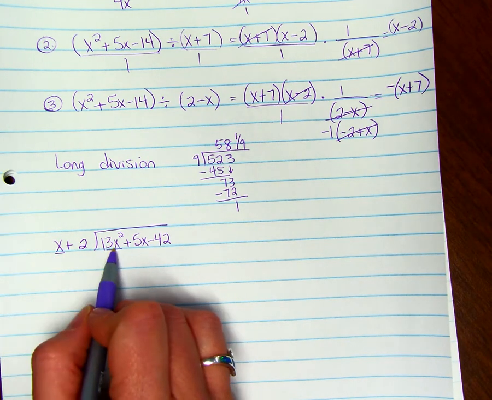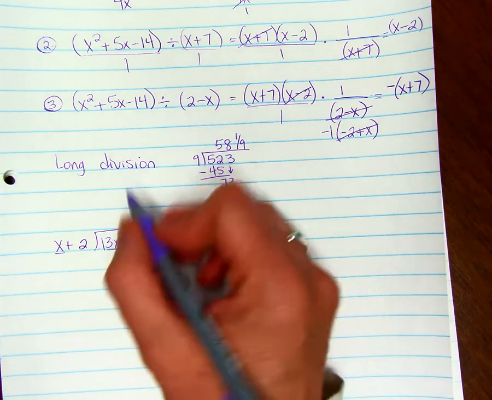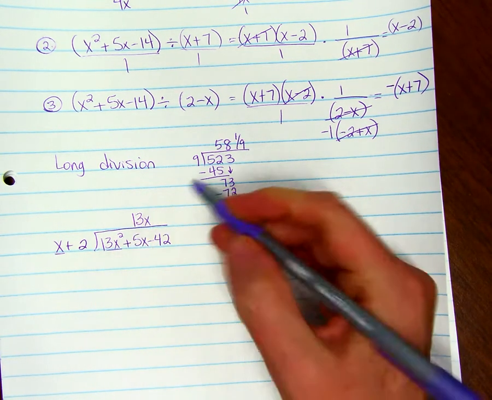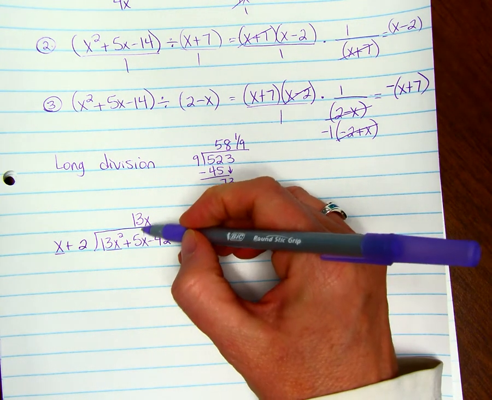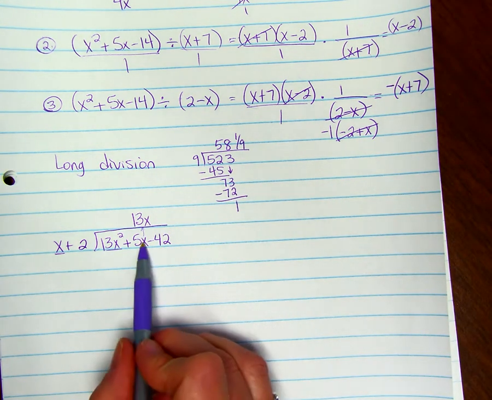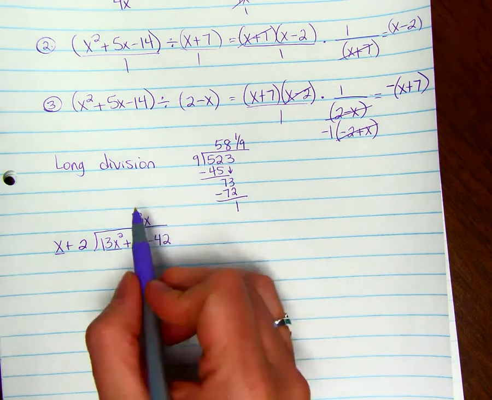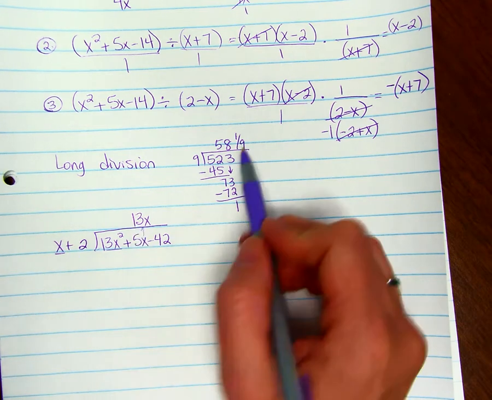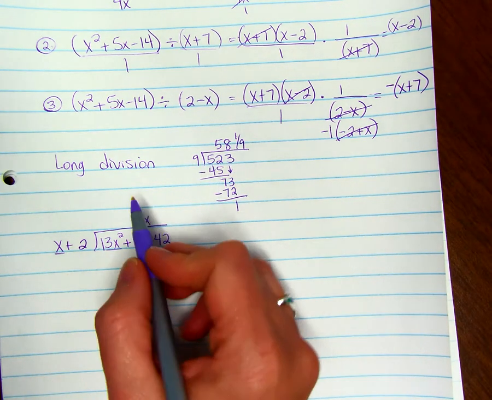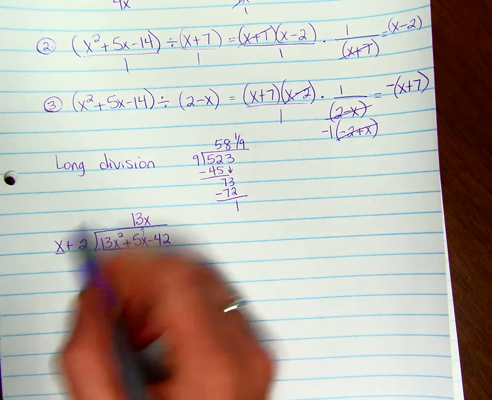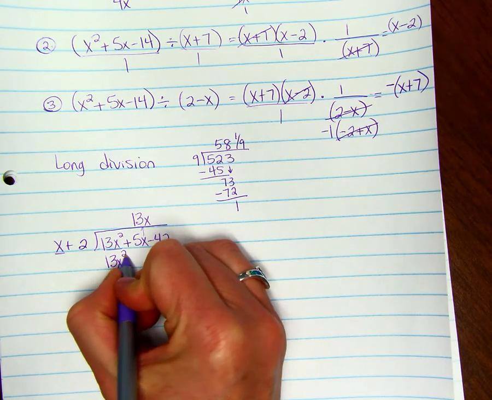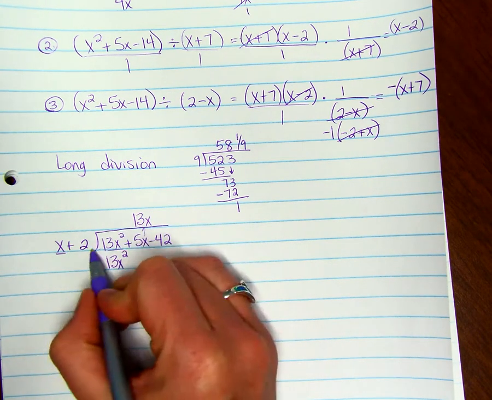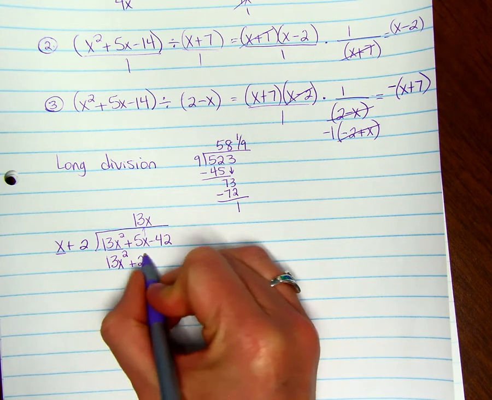Or what is 13x squared divided by x? And that's 13x. And I line it up right here by the x variable or term. Now I have to multiply. That was the next step we did. You multiply and then you subtract. So we do 13x times x, 13x squared, 13x times a plus 2 is a plus 26x.